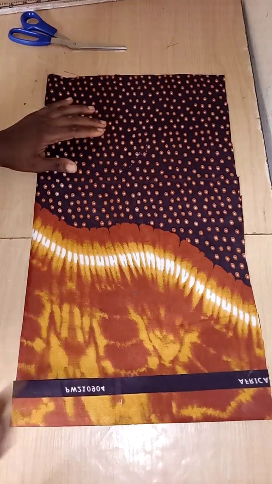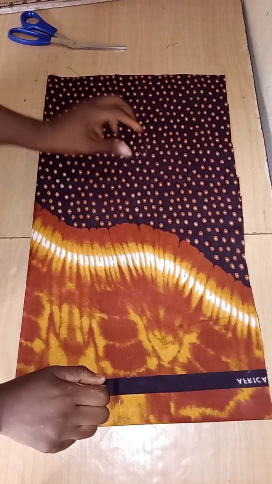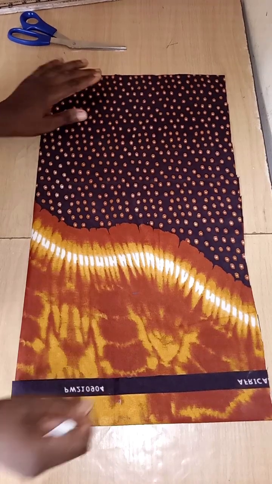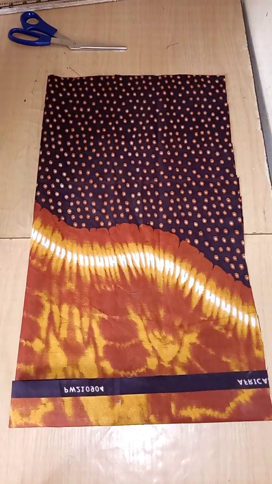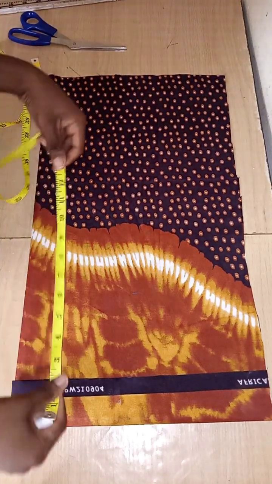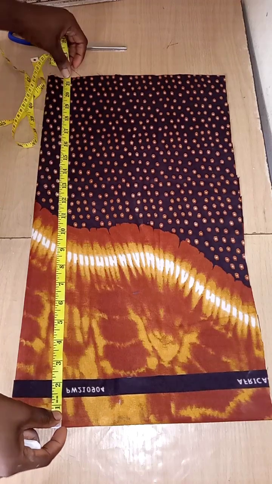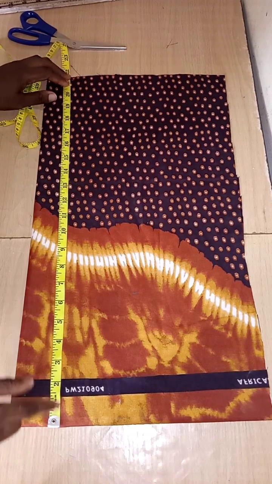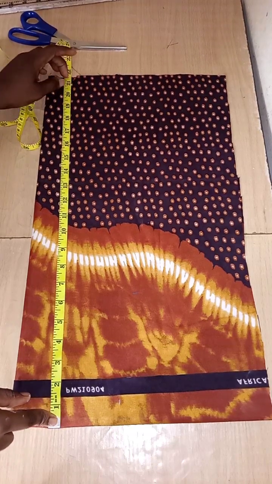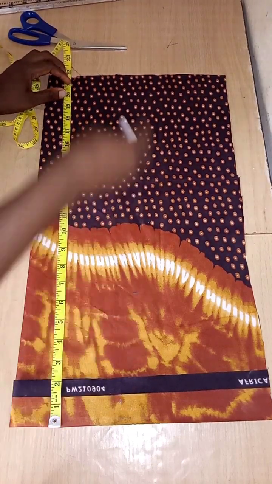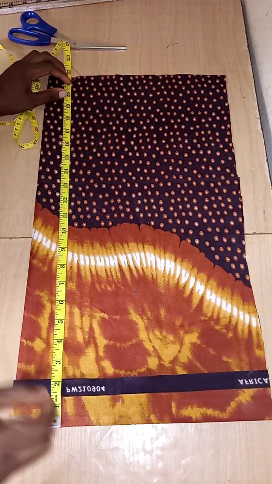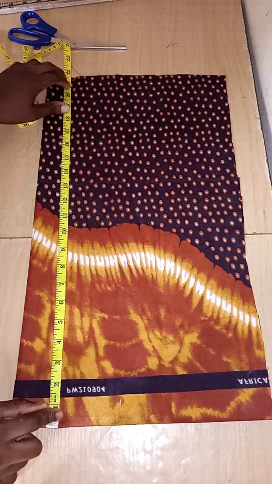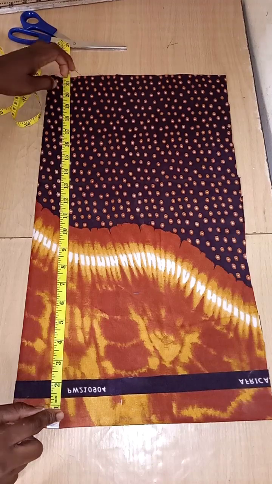Hi guys, welcome to my channel. Today I'm going to be showing us how to draft a short trouser. So the length I'm going to be using is 20 inches. So I'll go ahead and mark. Now I already folded the hem of the trouser by 2 inches. So I'll mark 20 inches and add 0.5 for the sewing allowance. That will give me 20 and a half.